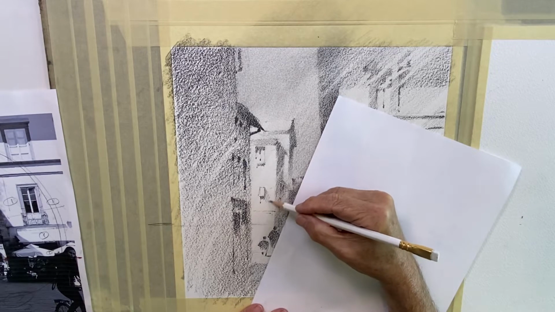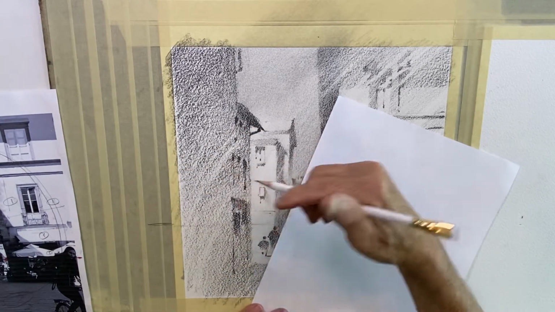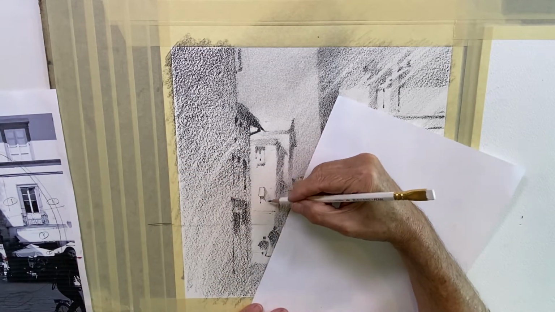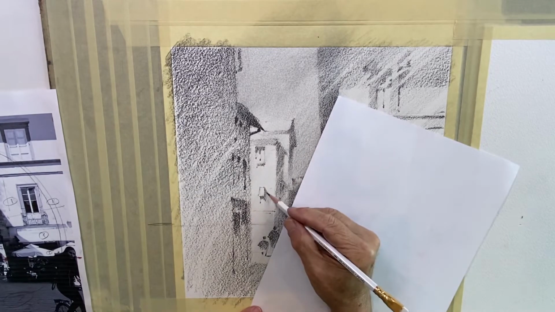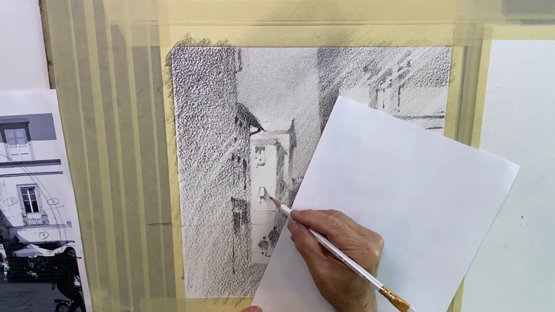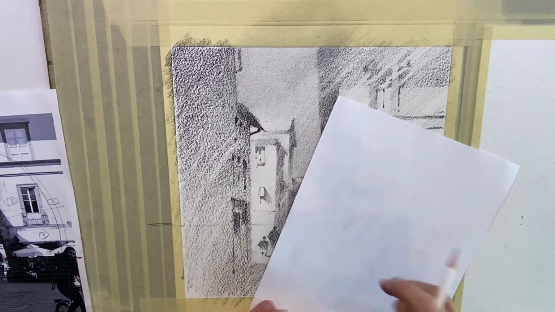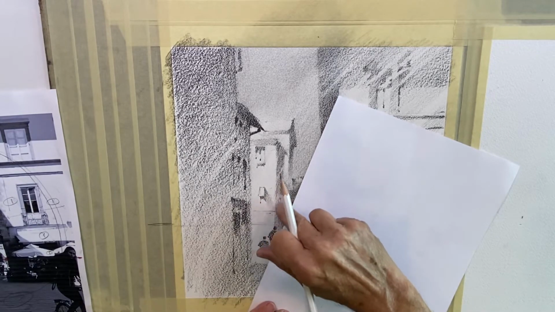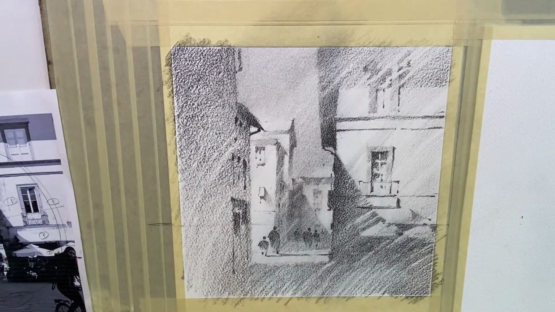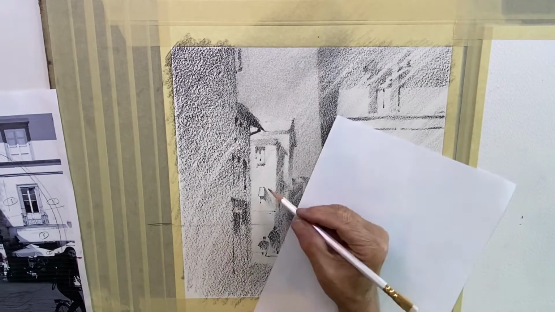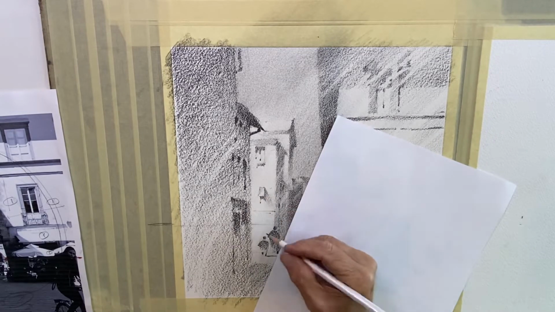I don't want it too dark. This white on that wall is pretty precious. I don't want to lose it, but I can afford to eat away a little of it, I think. And just apply it, just as in a watercolor. Another free tool is your finger. Don't be afraid to use it. Yeah, I think that helped.